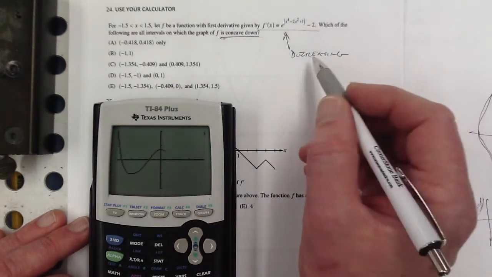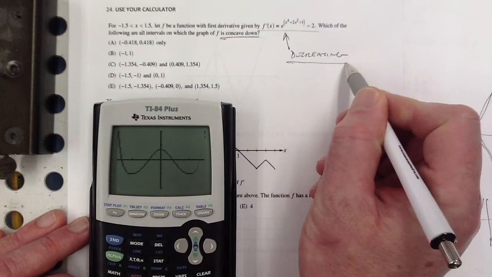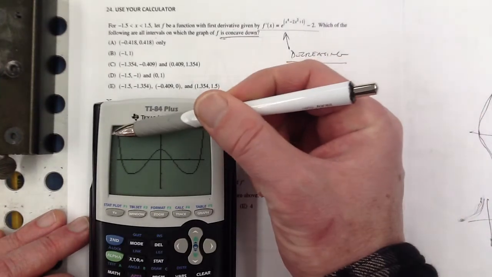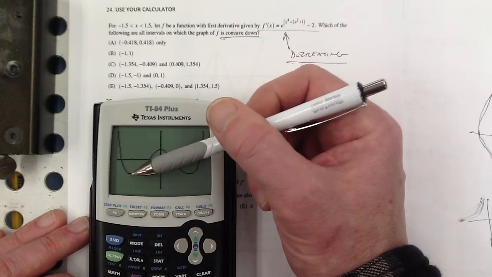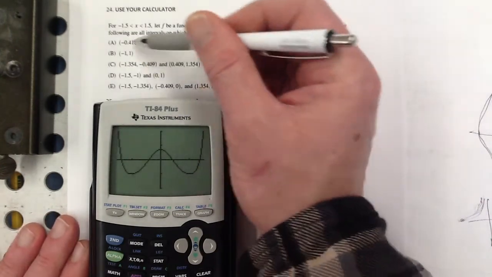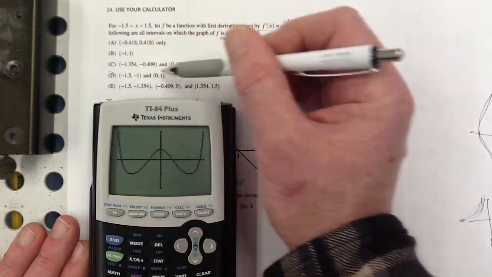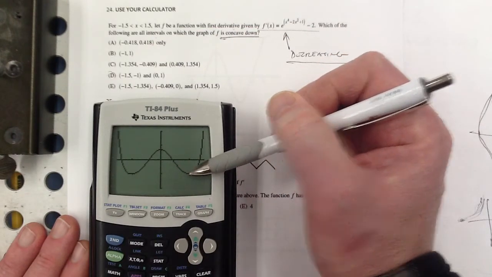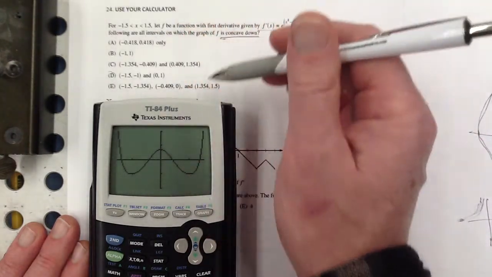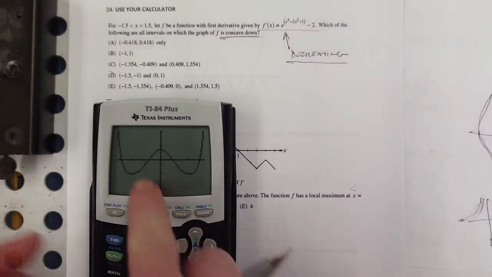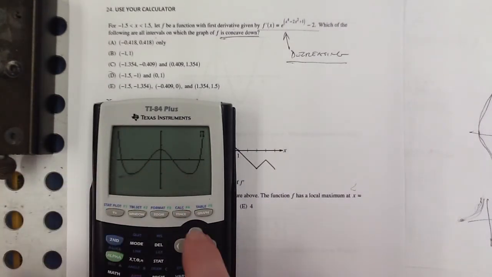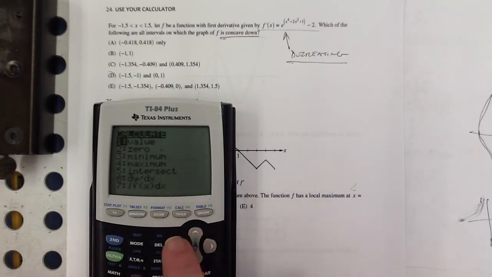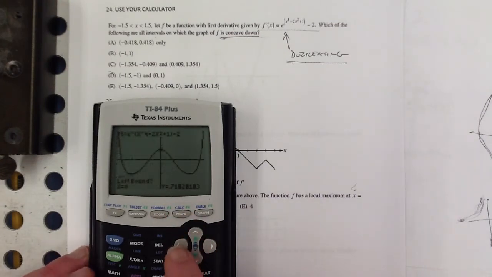So remember, we're looking where this is decreasing. So it looks like from negative 1.5 to around negative 1, this is looking good, and then 0 to 1. So you can check those values. Now, how would you actually check to see those? Like, how do you know where this is? Well, that's a minimum of this, so you could go in and find the minimum there.